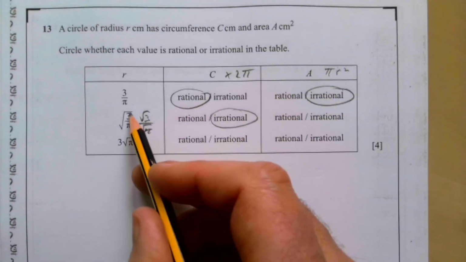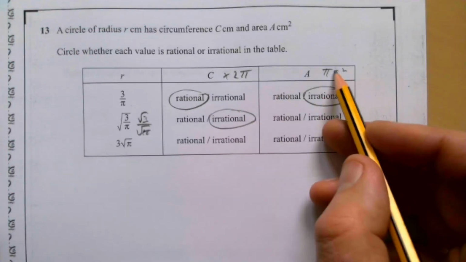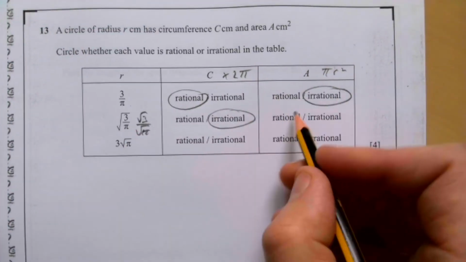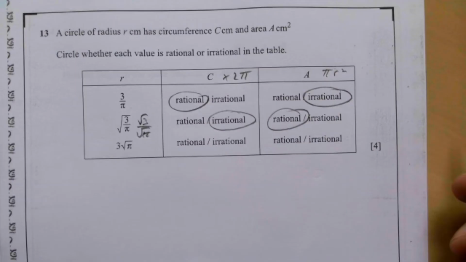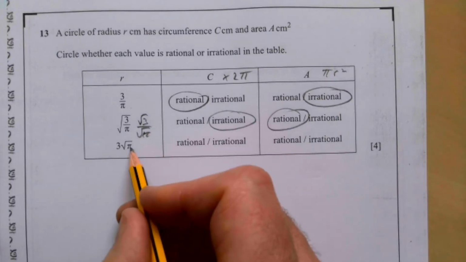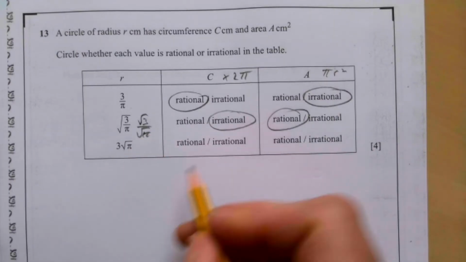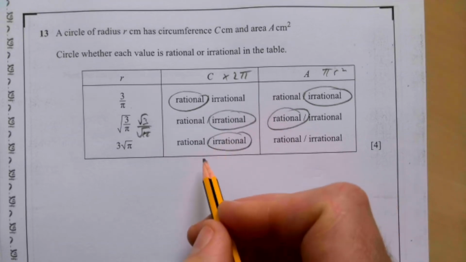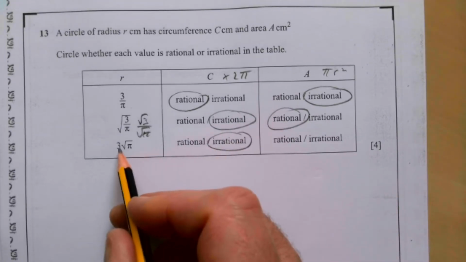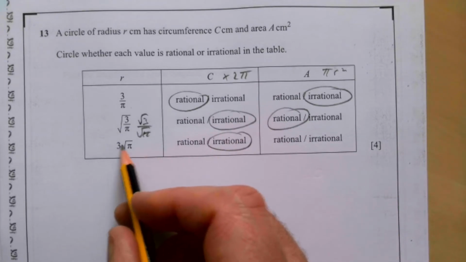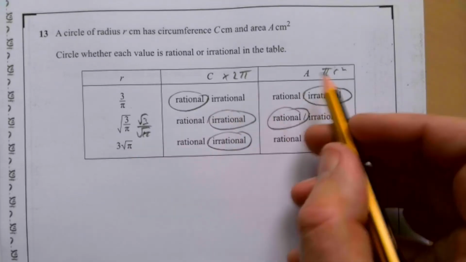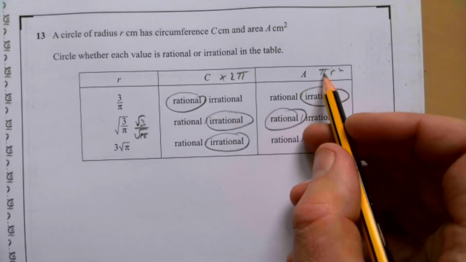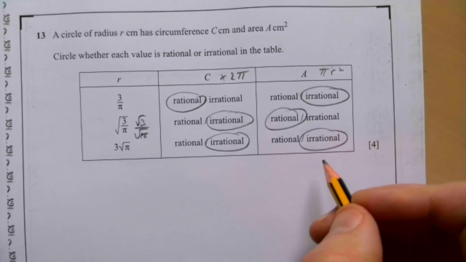So once we square that, we get 3 over pi, and then once you times that by pi, the pi disappears, so that one turns into rational. And then 3 root pi, if you multiply that by 2 pi, you're going to get an irrational number. And if you square that, so 3 pi, and times by pi, pi squared then is irrational as well.